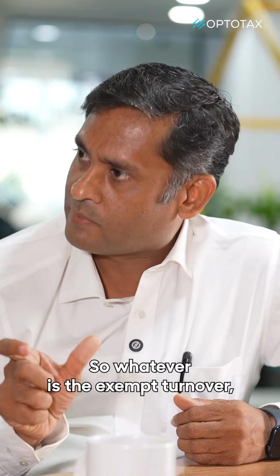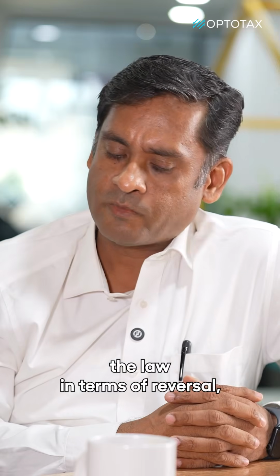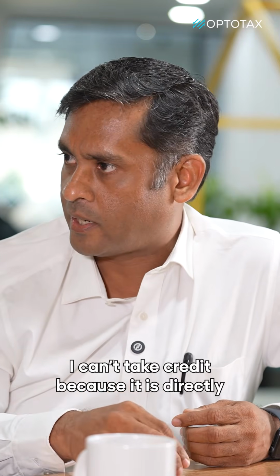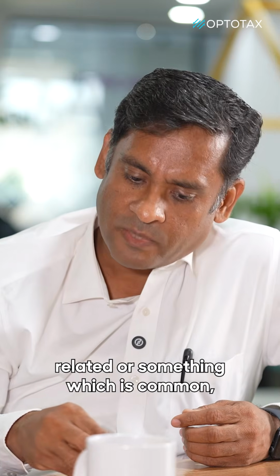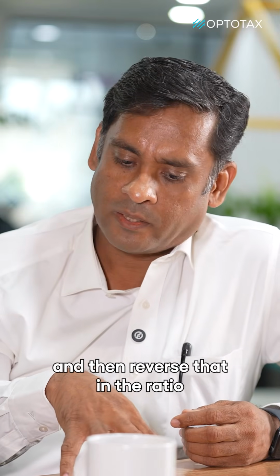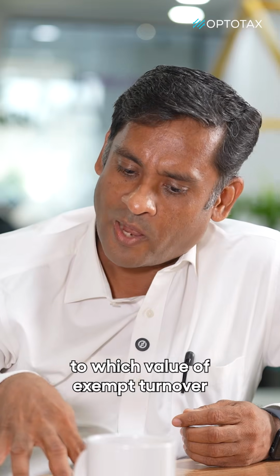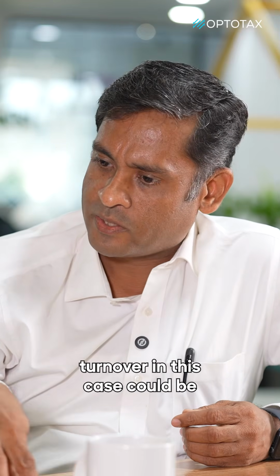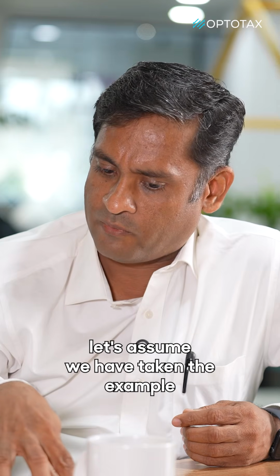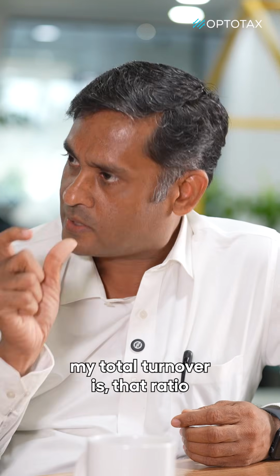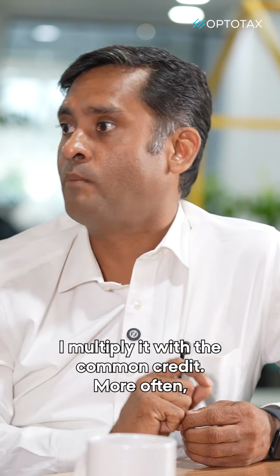So whatever is the exempt turnover, as per the law in terms of reversal, something which is directly related to that exempt turnover, I can't take credit because it is directly related, or something which is common. Right? So I'll have to identify what are those common credits and then reverse that in the ratio to which value of exempt turnover bears to the total turnover. So the value of exempt turnover in this case, taking the example of 1% of total sale, which is 1 lakh, divided by whatever my total turnover is. That ratio, I multiply it with the common credit.